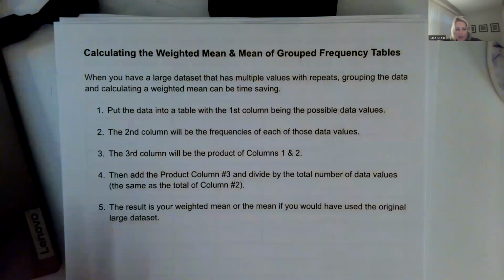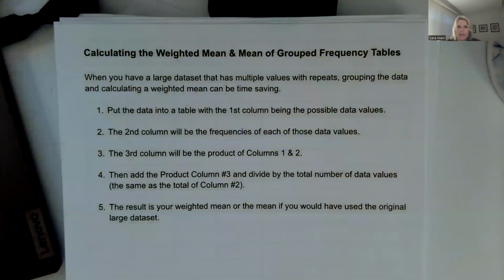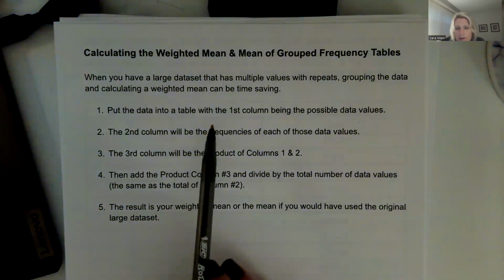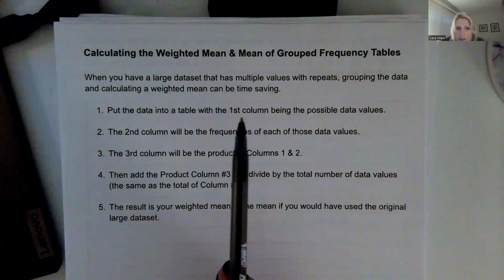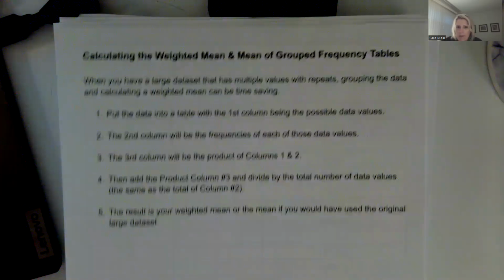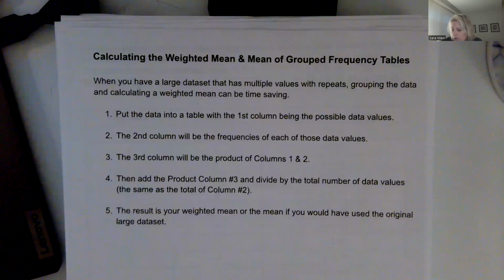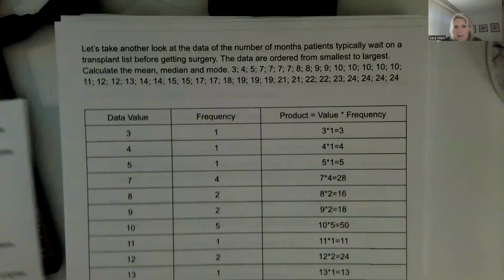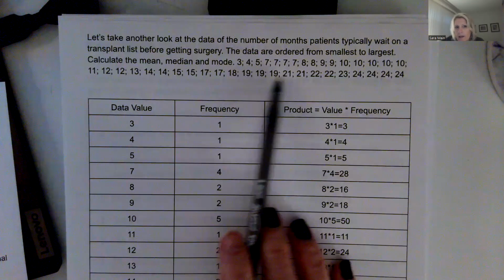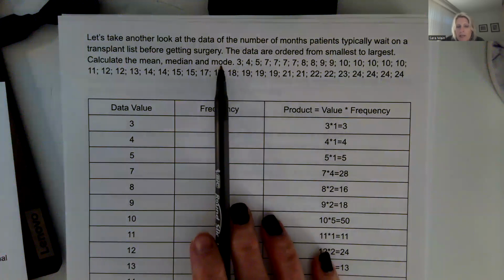The next part is going to be about calculating the weighted mean and the mean of grouped frequency tables. So when you have a large data set that has multiple values with repeats, grouping the data and calculating a weighted mean can be time saving. So I'm going to walk through this and explain this using the example of the data that we looked at on how many months patients wait on the transplant list.